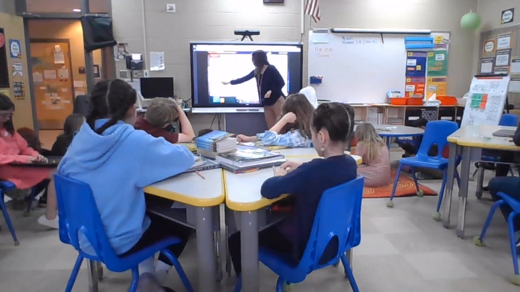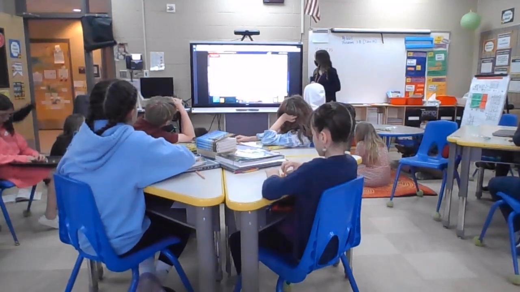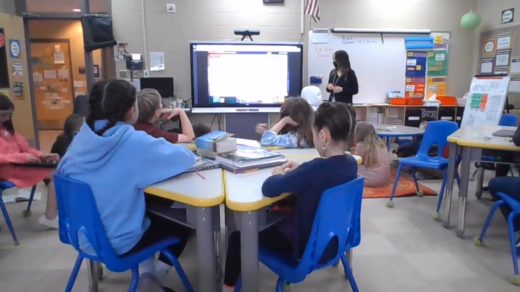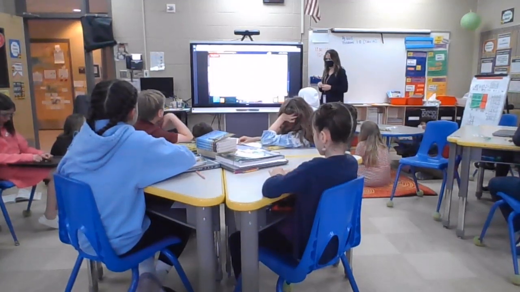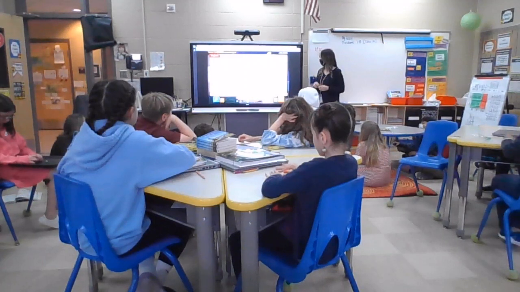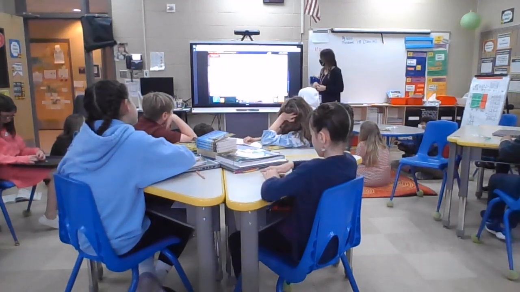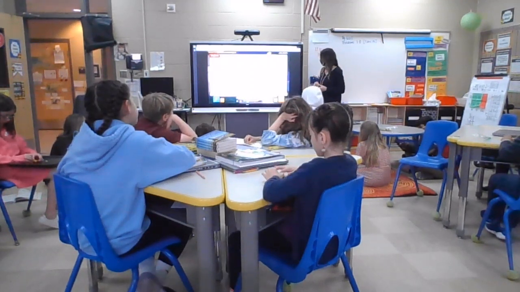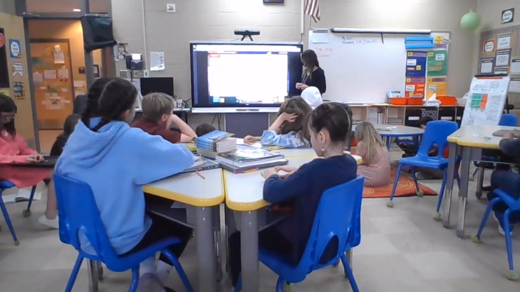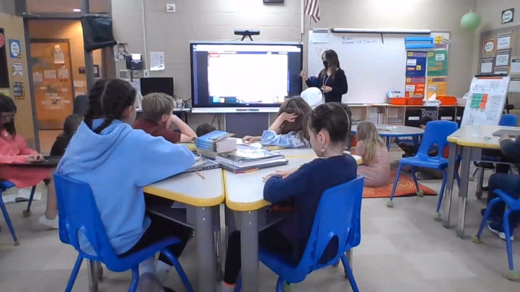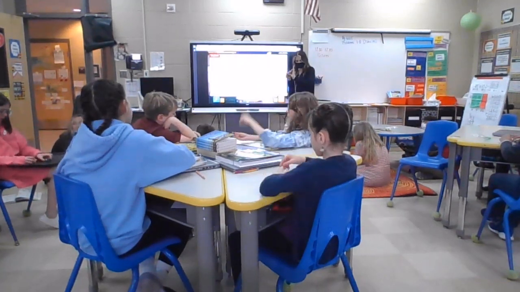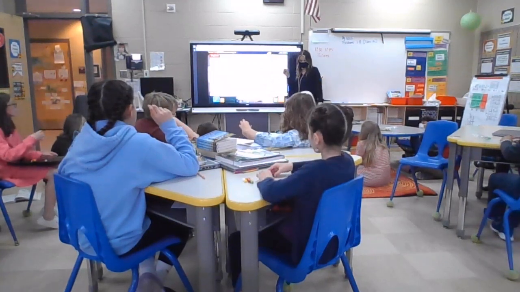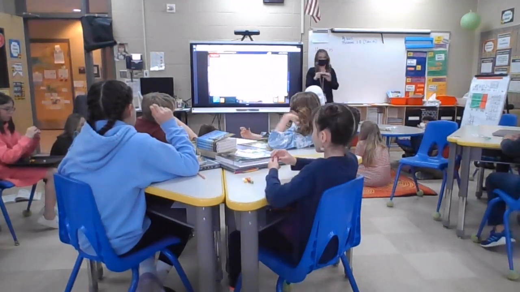Let's see what it says. It has 1, 2, 3, 4, 5, 6, 7, 8, 9, 10, 11, 12 edges. 12 edges. The lengths of all its edges are equal. Now let's build a rectangular prism with 2 unit cubes. Everybody get 2 cubes. Let's build it together along with them. 2 cubes. Does everybody have 2 cubes? Okay.